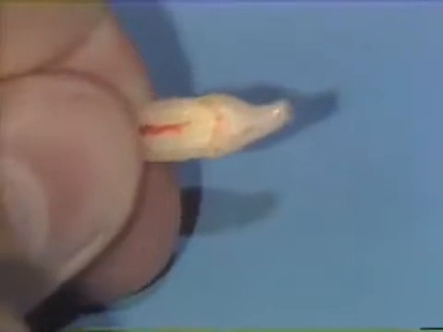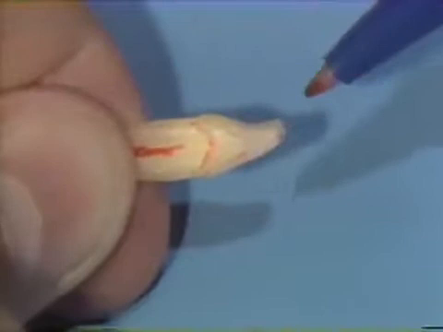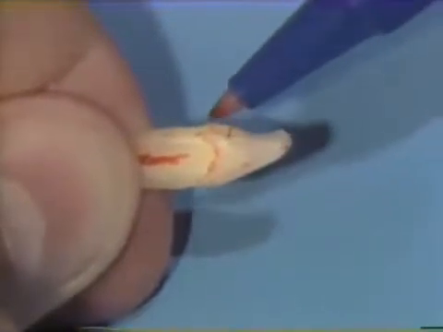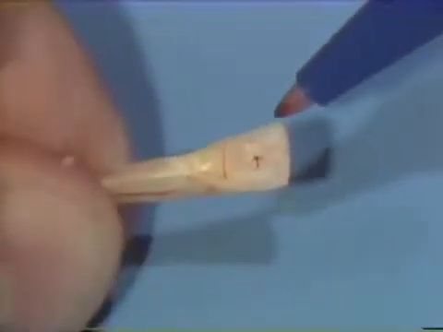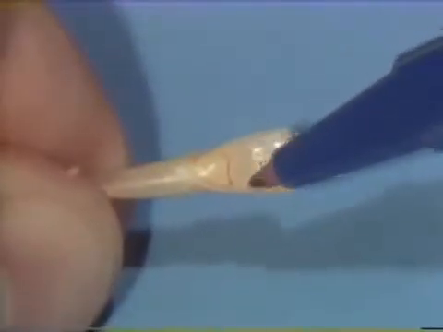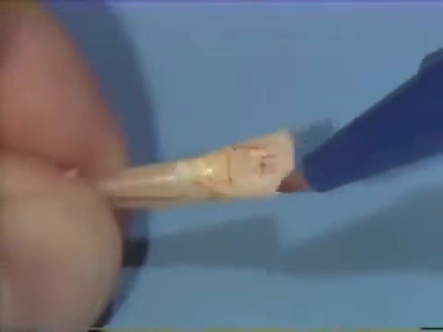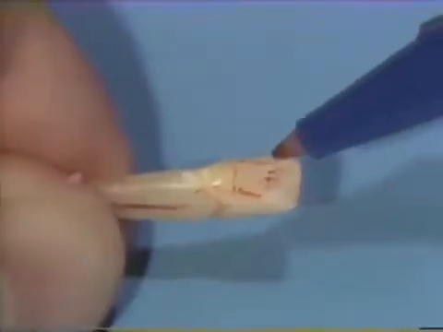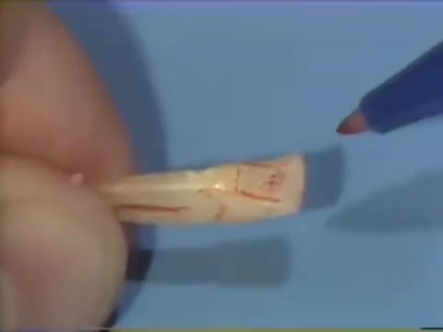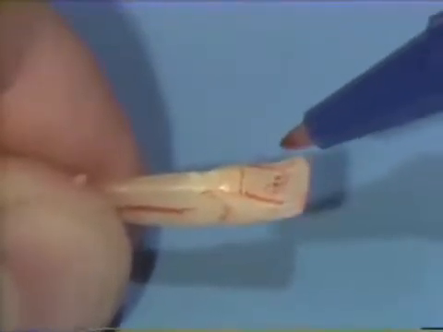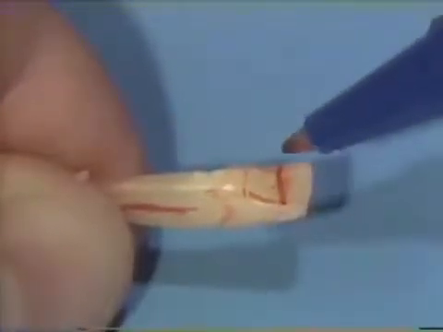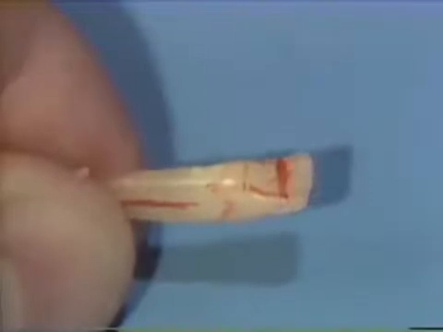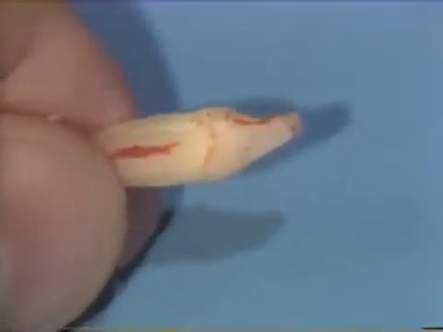The cingulum on the mandibular centrals is much, much smaller than on the maxillary centrals. And our concavity, lingual fossa area, is just a general fossa area with very little in the way of marginal ridges. The marginal ridges are there by location, but it's difficult to identify them because the mandibulars are generally pretty much flat all the way across the lingual surface, and the lingual fossa and the marginal ridges are all at basically the same height of contour.